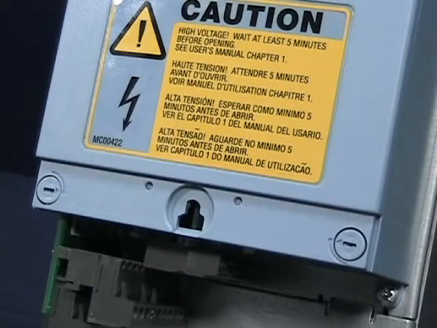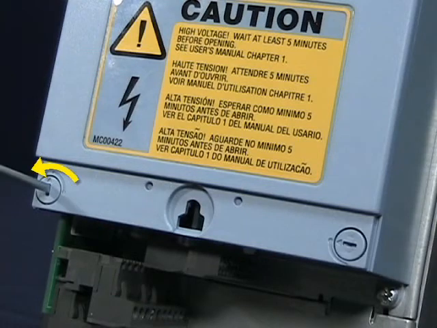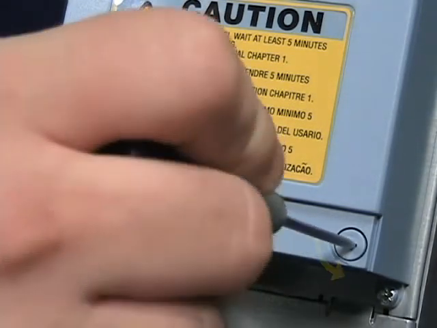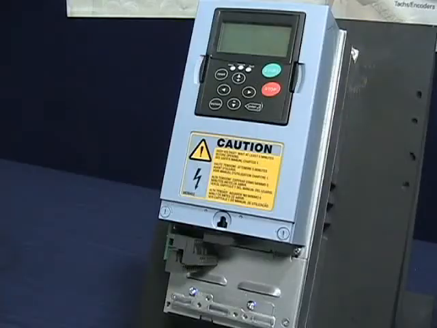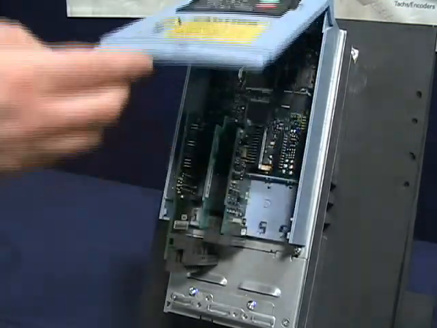After removal, you can now see there are 2 more slots located on the bottom of the front cover. Using the same screwdriver, turn the slot on the left counterclockwise and turn the slot on the right clockwise to unlock the front cover. Now, you can lift open the cover to reveal the option cards installed in your drive.